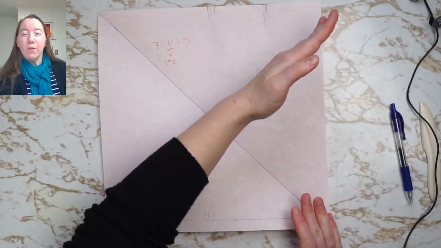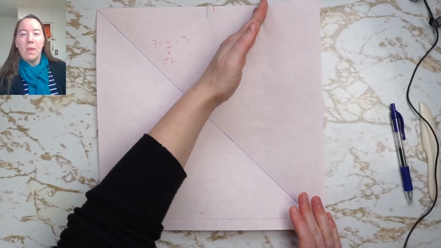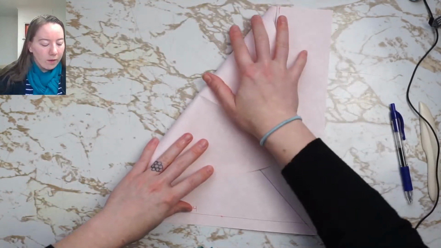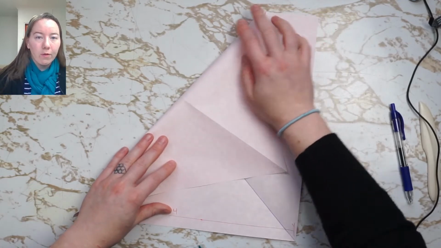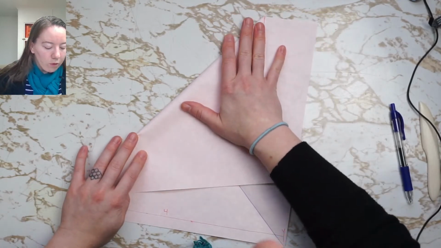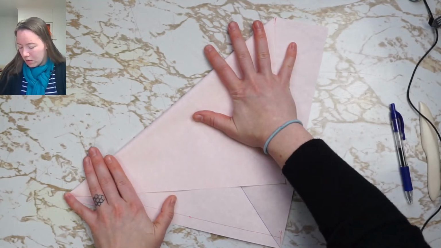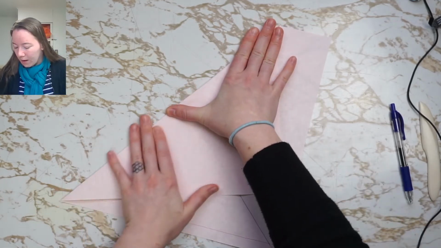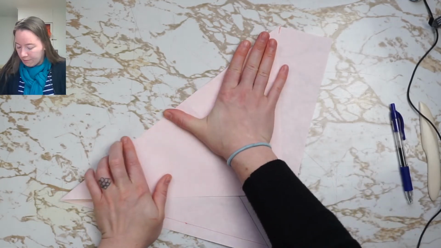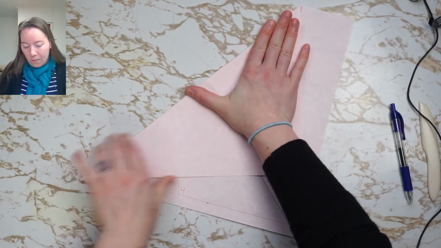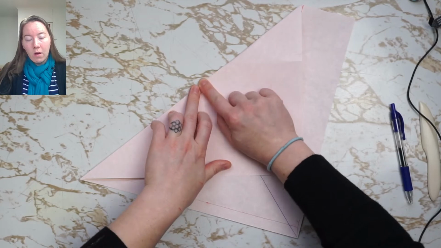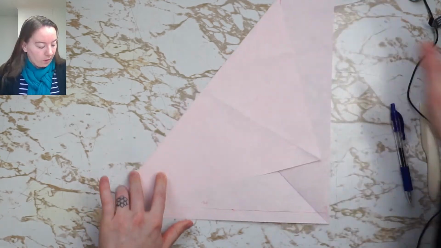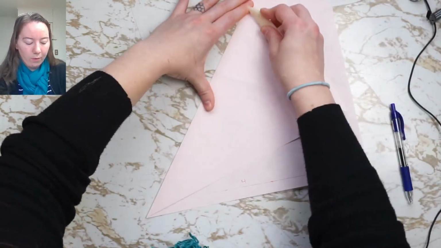Notice this is not the full diagonal, this is the diagonal on our measure of 3. So we're going to go from that measure of 3 to our lower corner. And again, if I was doing this for my own grid, I would not fold all the way through. I would just make a pinch at the intersection of the diagonals. But for today, for demonstration, I'm folding all the way through.